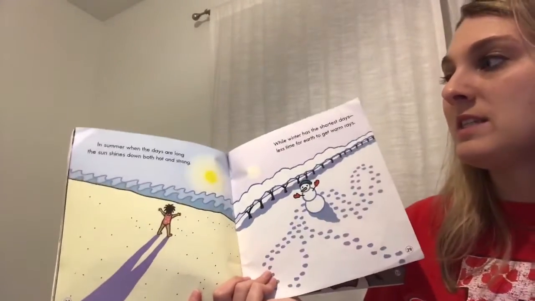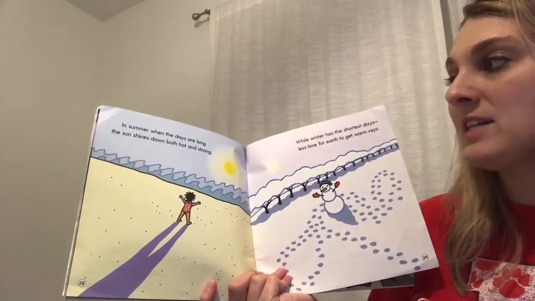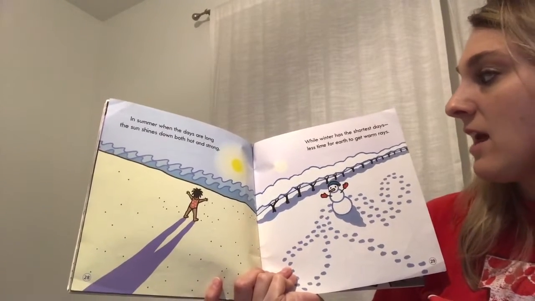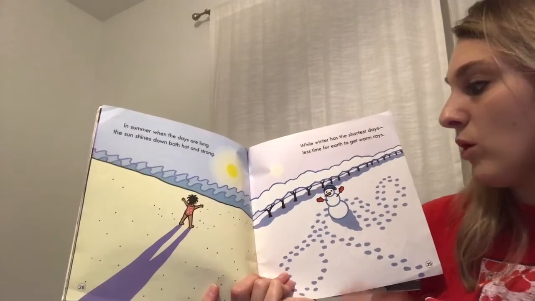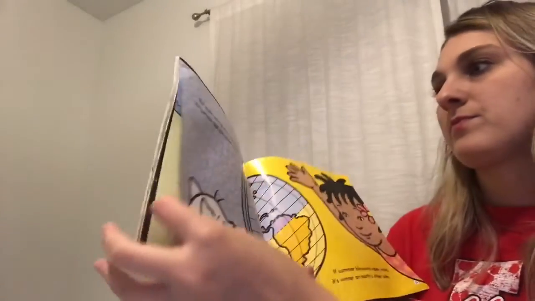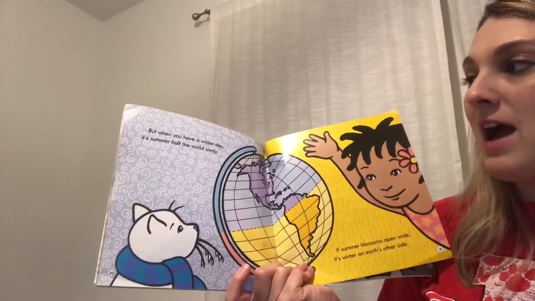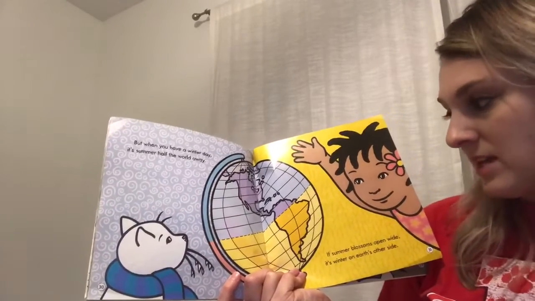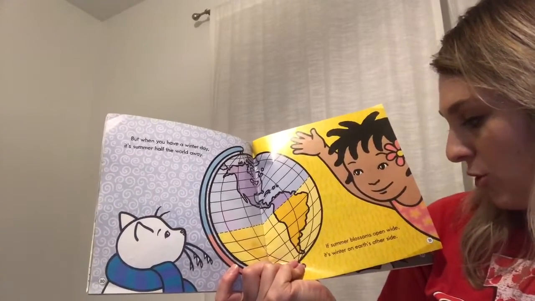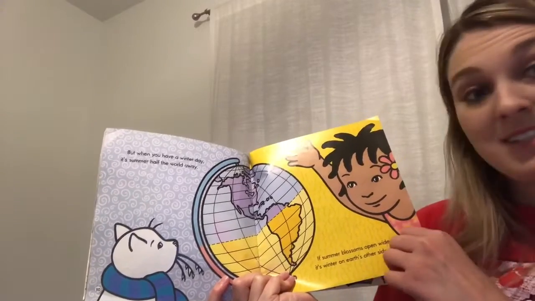In summer, when the days are long, the sun shines down both hot and strong, while winter has the shortest days, less time for Earth to get warm rays. So there's not as much sun in the winter. But when you have a winter day, it's summer half the world away. So on the other side, it's summer. If summer blossoms open wide, it's winter on Earth's other side.